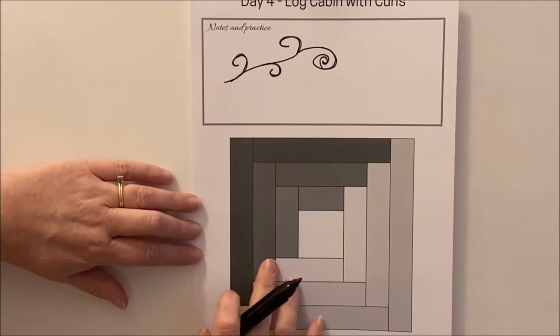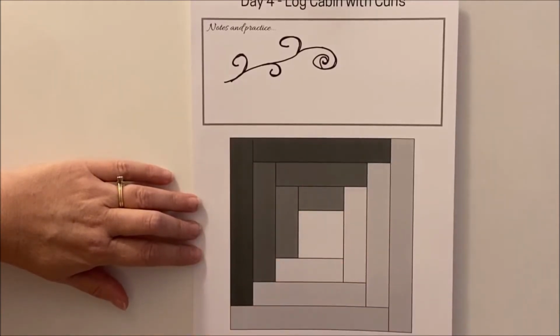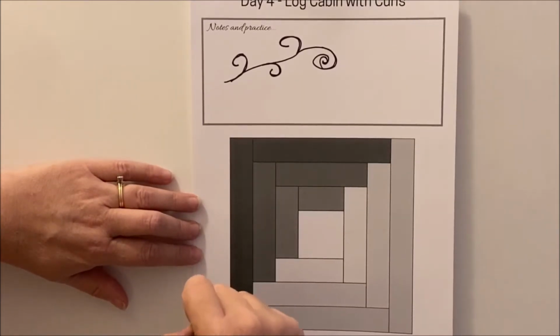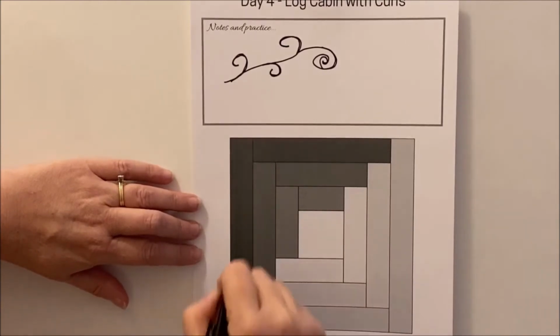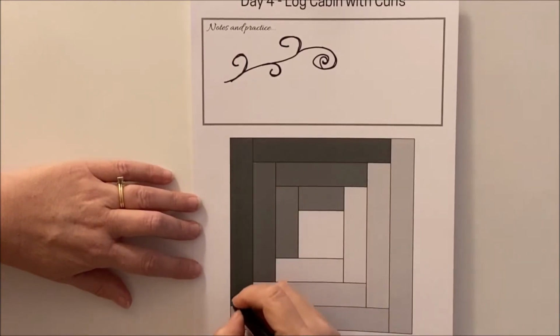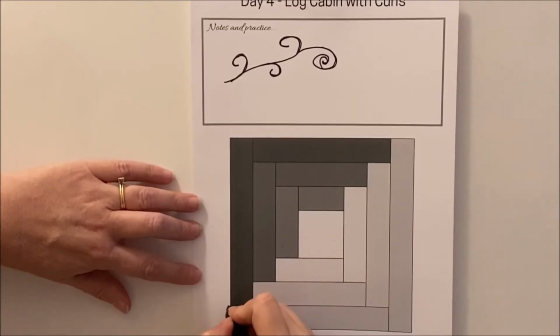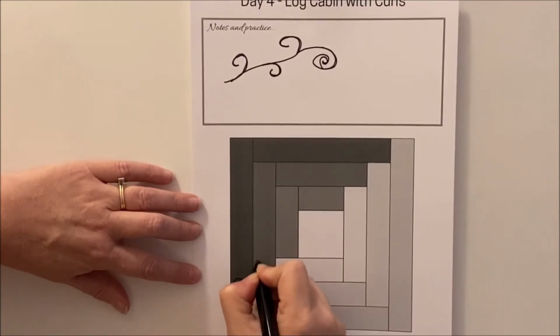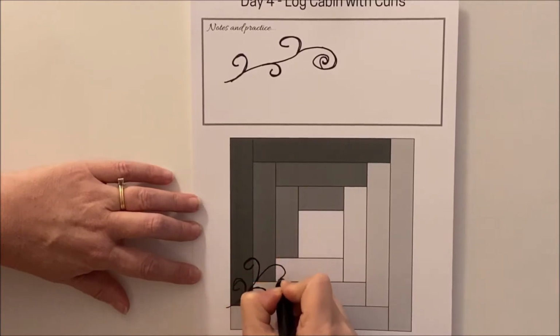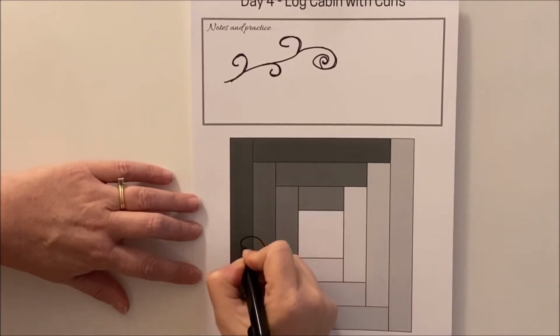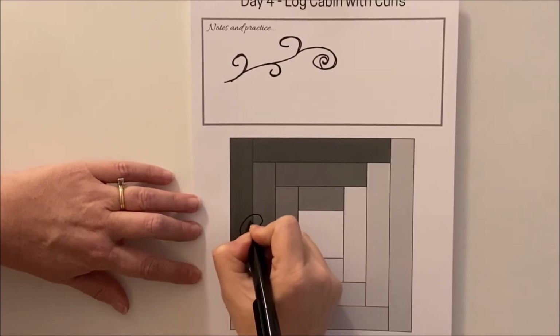With log cabin quilts, typically you have a secondary design, so your pattern may depend on that secondary design. I'm just gonna travel in kind of a spiral clockwise direction, and I'll enter my stitching here at the bottom of the dark area, and I'm not worried about seam lines. I just want to get the feel of traveling around.